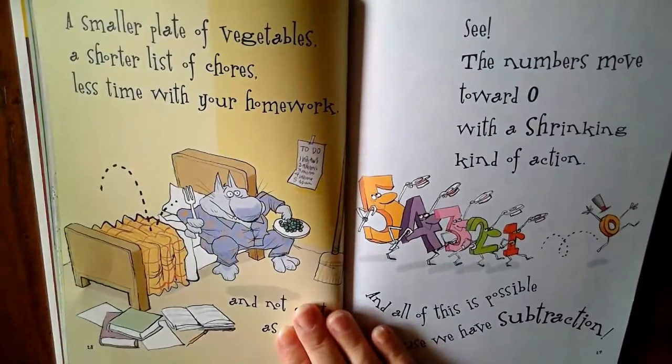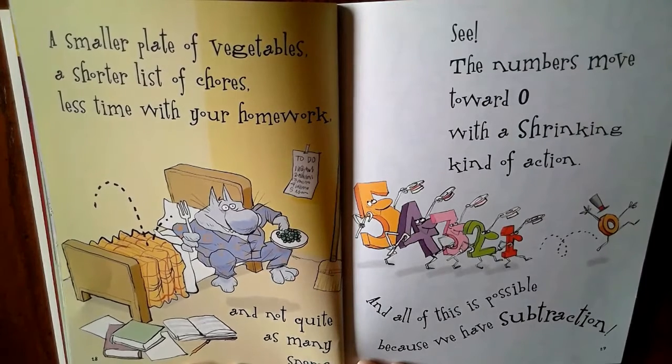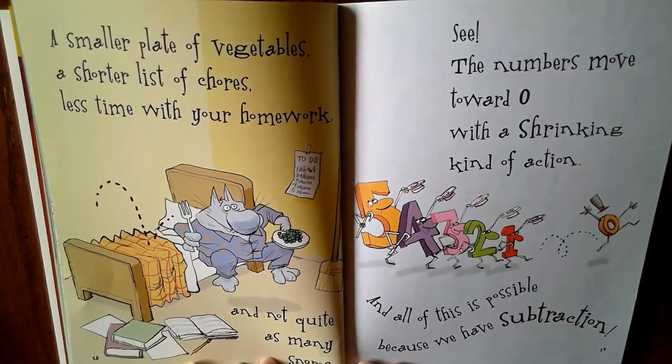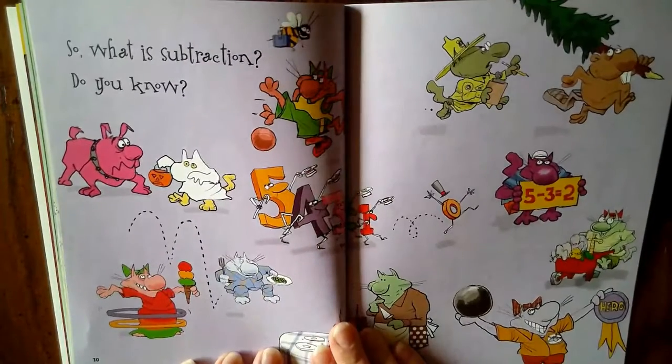A smaller plate of vegetables, a shorter list of chores, less time with your homework, and not quite as many snores. See the numbers move towards 0 with a shrinking kind of action. And all of this is possible because we have subtraction.